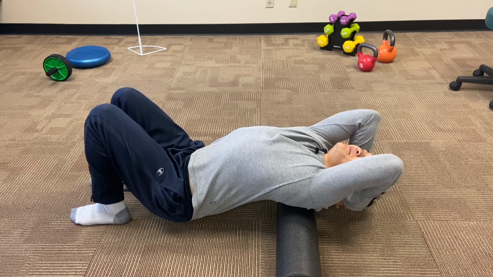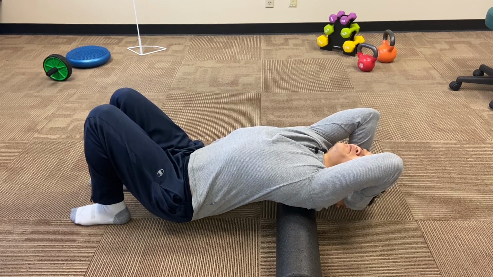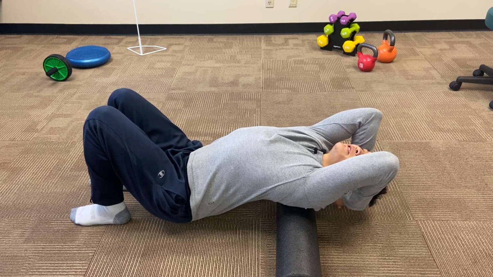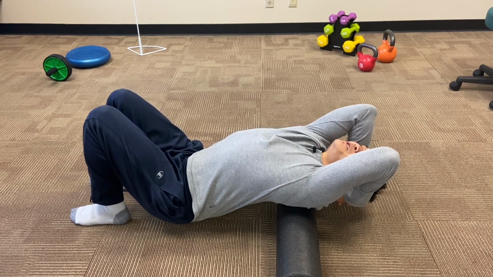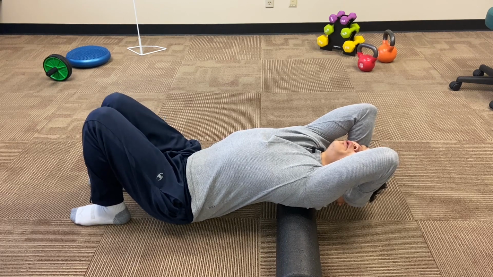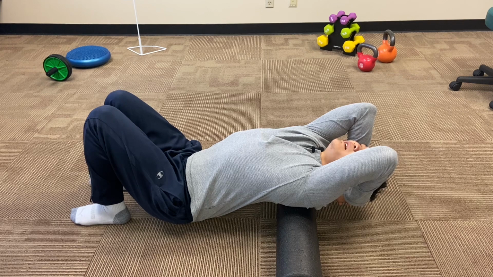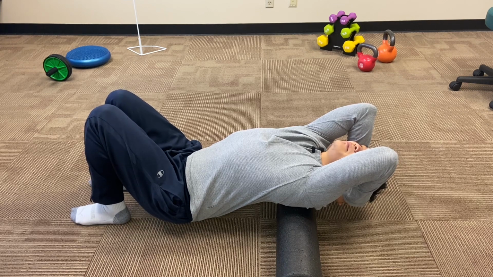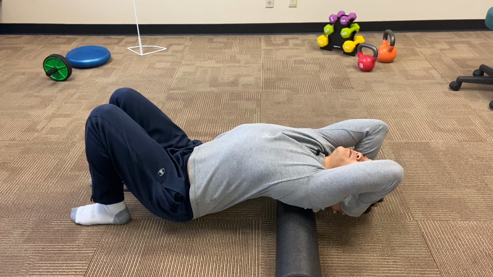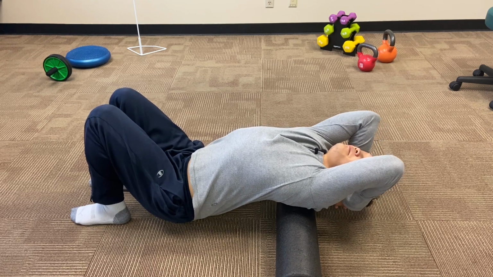Again, not pushing through any pain, not pushing through any real serious discomfort, especially if it's coming from my neck. Again, if you're just feeling a little bit of discomfort, a little bit of stretching, a little bit of sensation in the mid to upper back around the area where the roller is, that's completely fine. That's what we want. One more breath in. Exhale. And just go as far down as you can.